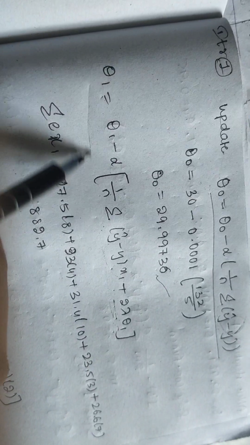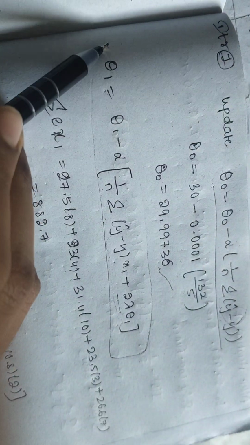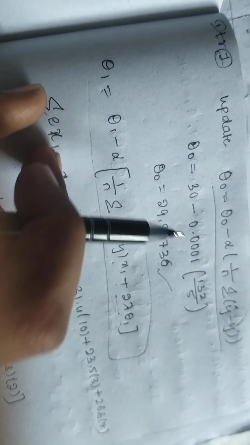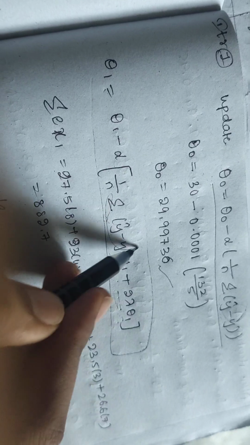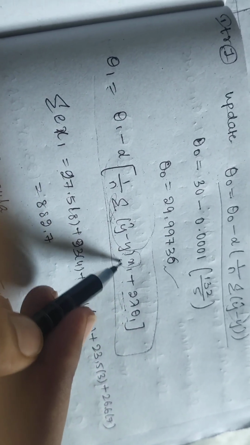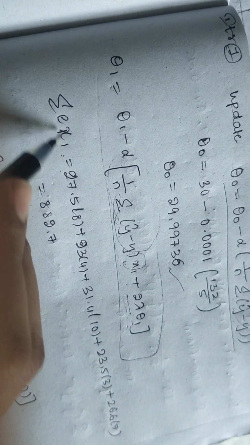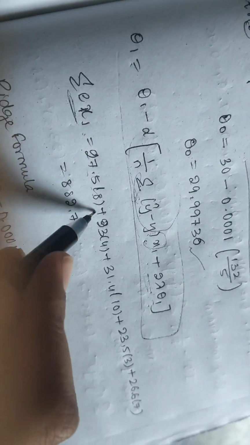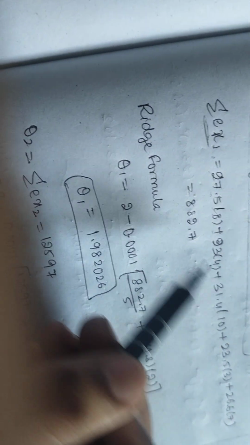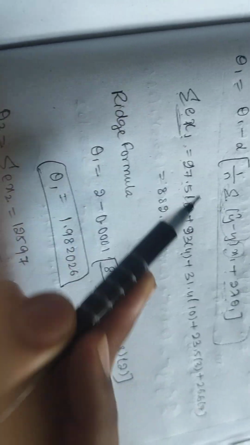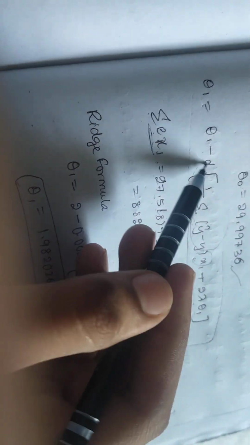At the end we have to apply this formula, but first we'll find the small part of it. That small part is the summation of error into x1. This whole thing is the error, and this one is x1. So for x1 we'll find error into x1, right? This summation will be found, and after finding the summation of error and x1, we'll find theta 1.